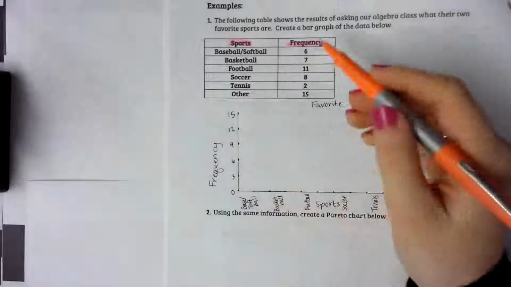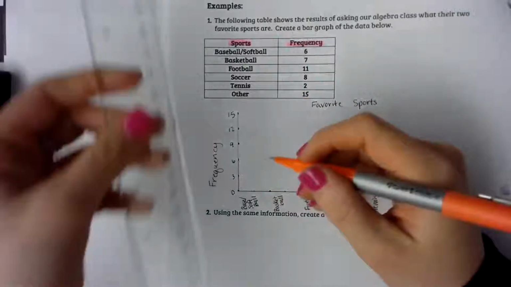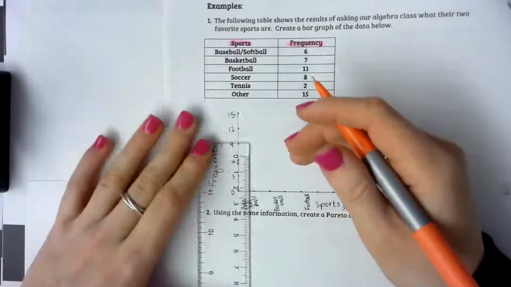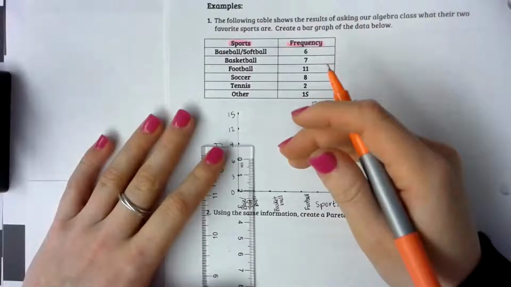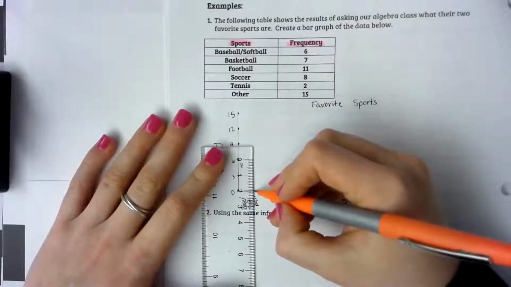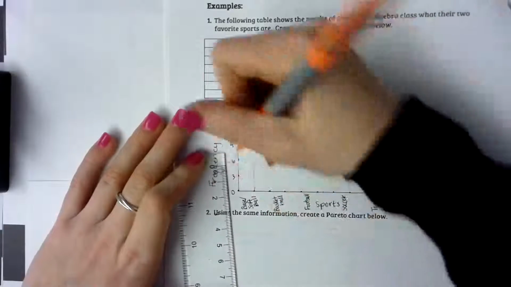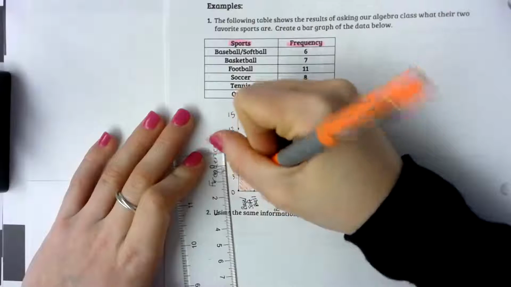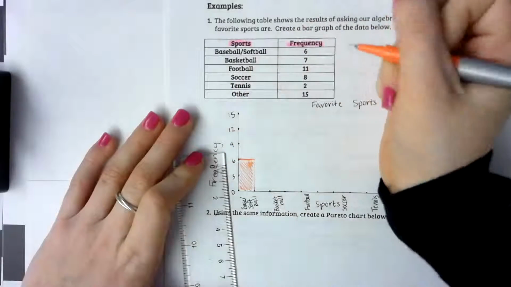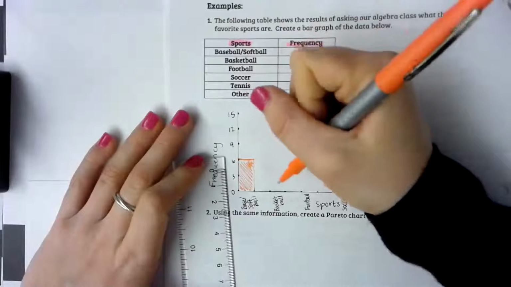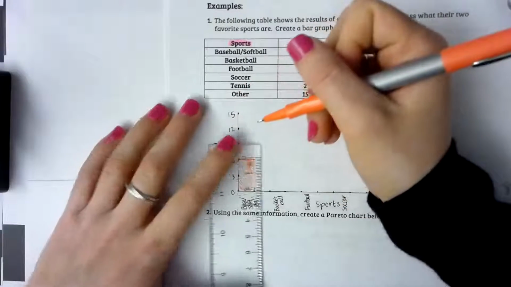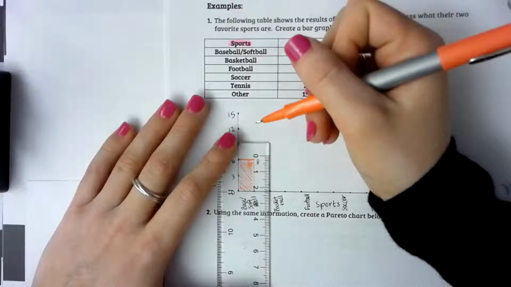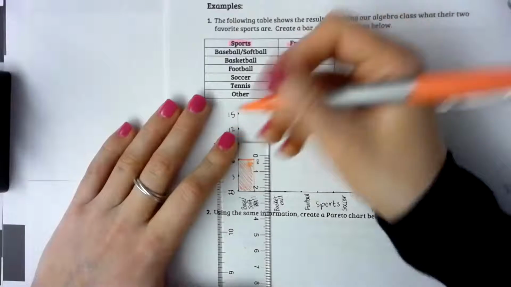So then we would go ahead and we would put each number on there. So the first one is 6. Now these need to be as straight as you can. So you know that 6 was at the 2 centimeter mark. So I'm just going to draw this up to the 2 centimeter, over. Okay. Basketball was at the 7, so I need to make it a little bit higher. Now, please try to make these as straight as possible.